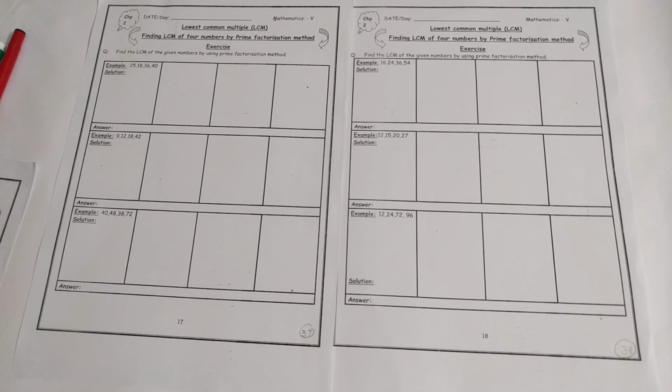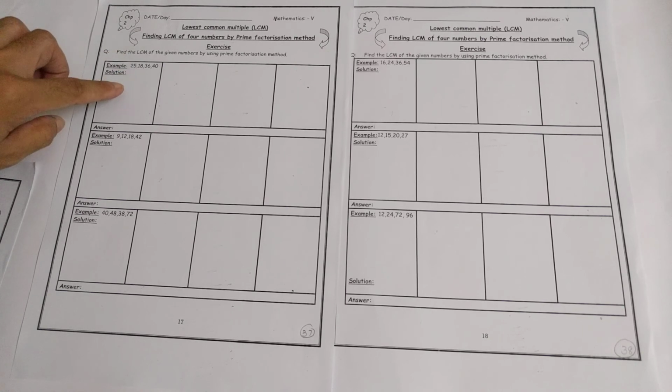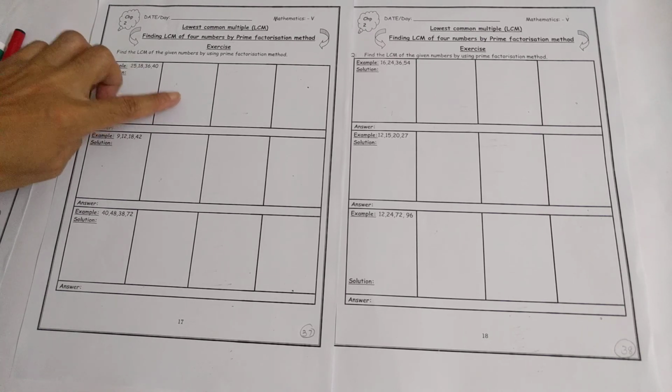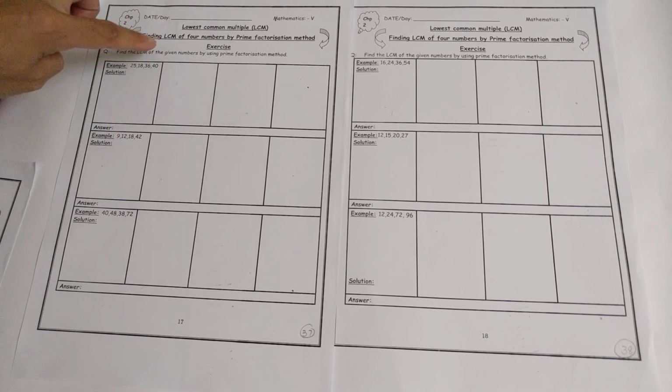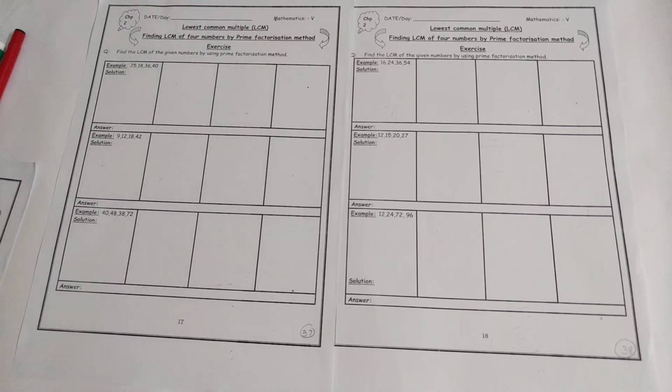Watch the video again and again to clear your concept, and spaces are given for these 4 numbers like 25, 18, 36 and 40. First box for 25, second box for 18, third box for 36 and the fourth box for 44. Each number has separate boxes given to you. So solve these 2 pages. Take the help from the video, this lecture. Watch the video. I hope you will do it in a better way.